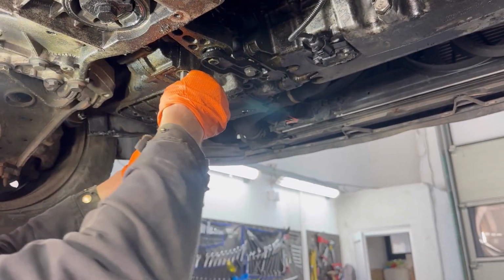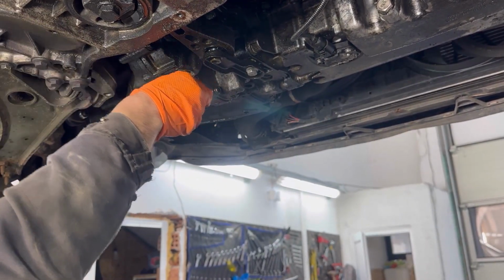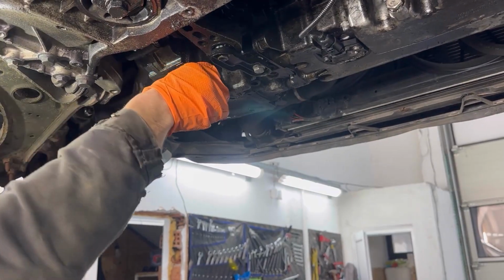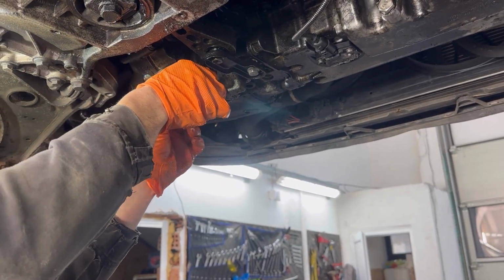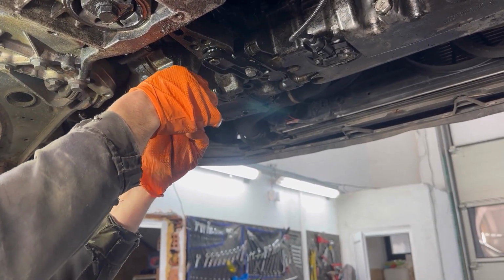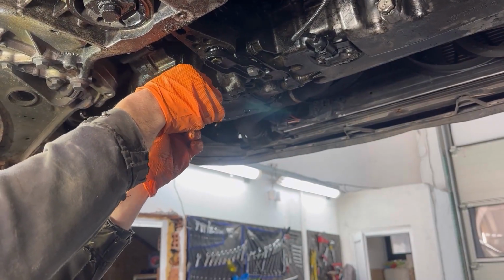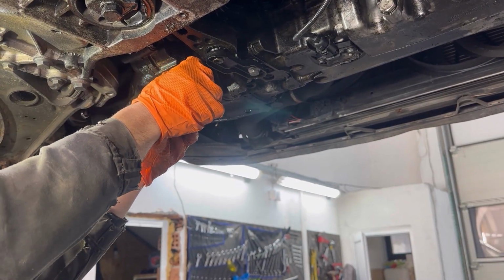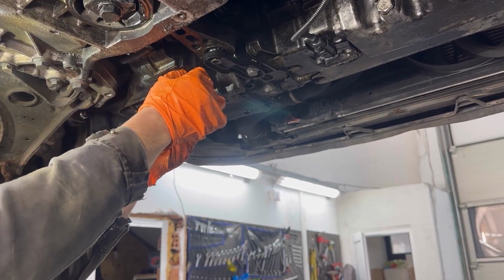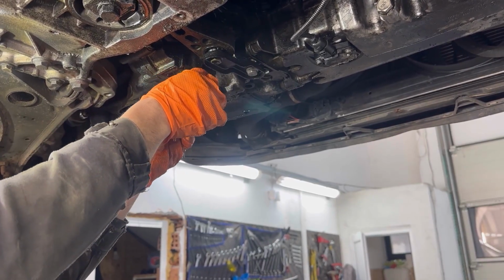Once I remove that level tube, all the oil is going to come out. There's going to be about 4 liters, maybe 4.5 liters of oil that will come out. You don't need to measure the amount of oil that came out because that's the level tube that we're going to get the level from.